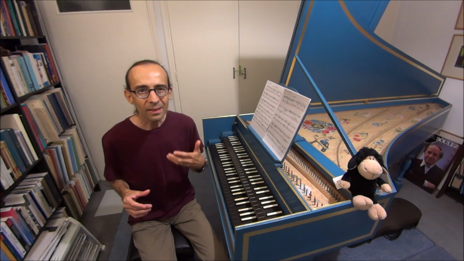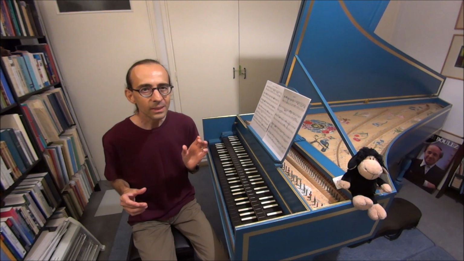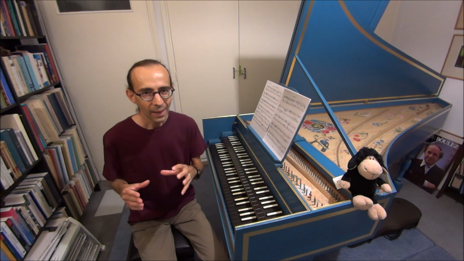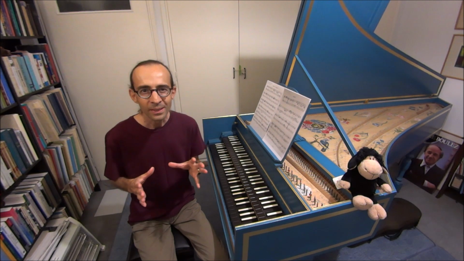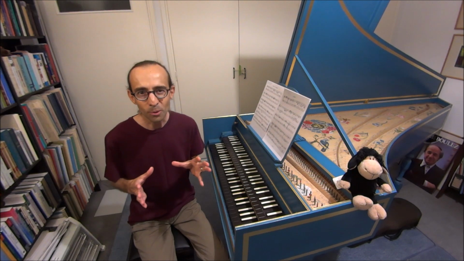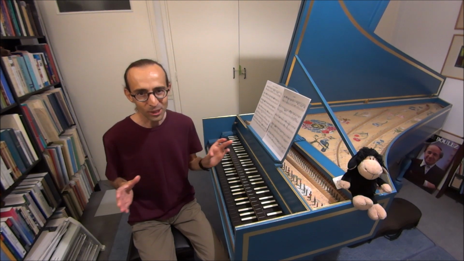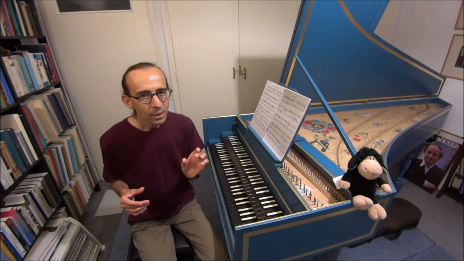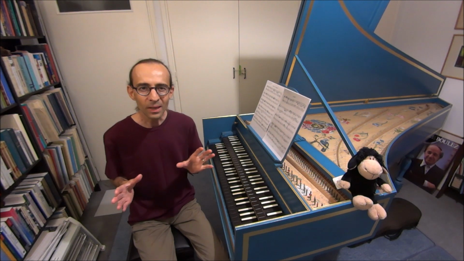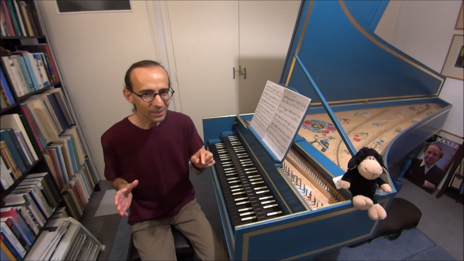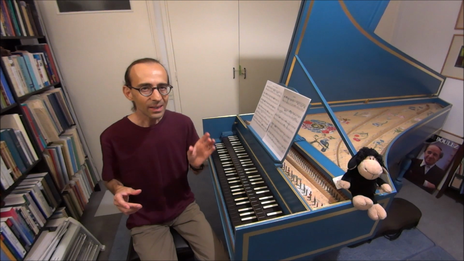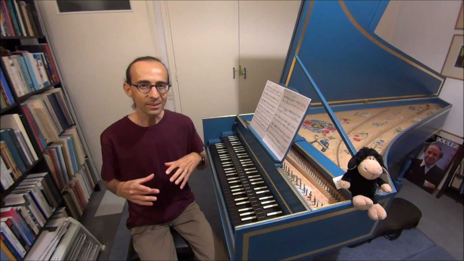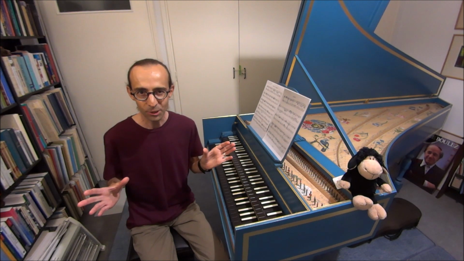But while playing the Bauyn version, I found that I was inclined to apply inégalité at the level of the quarter note and treat eighth note gestures in various rhythmically flexible ways depending on the particular gesture, while in the D'Anglebert version, and especially in the double, I was more inclined to apply inégalité at the level of the eighth note.